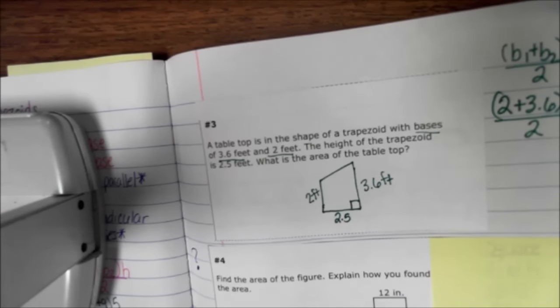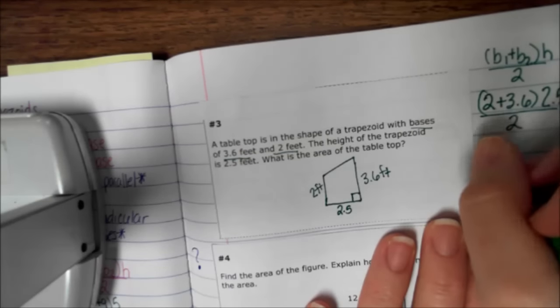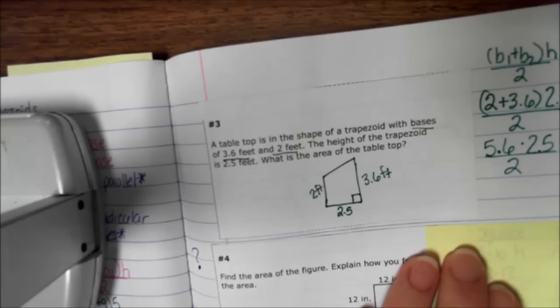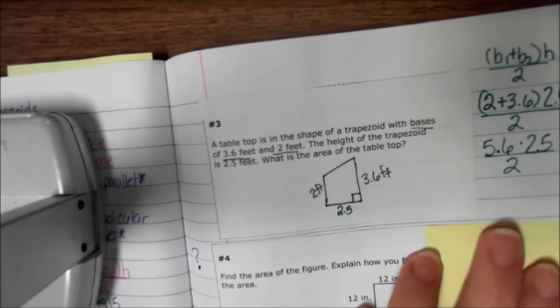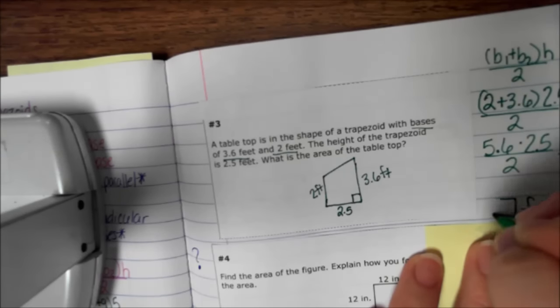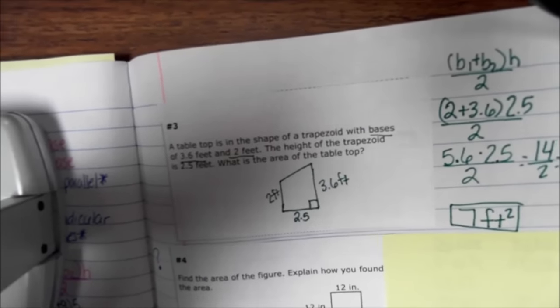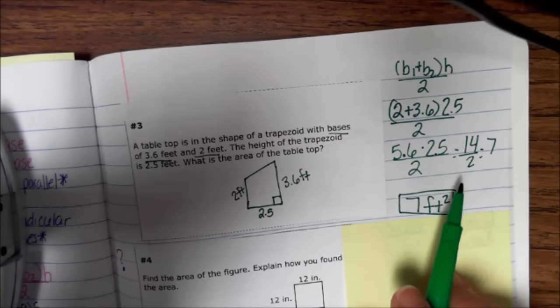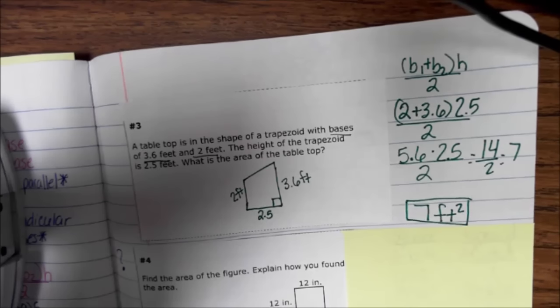All right, so I'm going to add those together first. 5 6/10 times that 2 5/10, all divided by 2. And when we multiply those together, we get 14 divided by 2, which is 7. So then I'm going to write my answer, label it, feet squared. Oh, I just realized that some of my work didn't show up there. All right, so there's my 5.6 times 2.5 equaling 14, divided by 2 was 7. Sorry guys, I didn't pay attention. Didn't realize it didn't show up either.